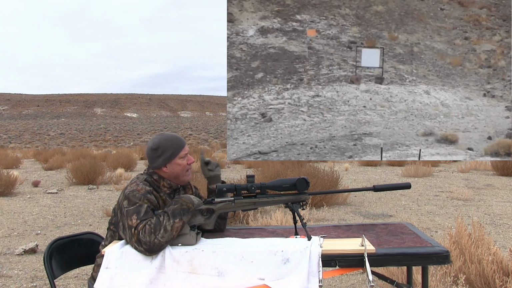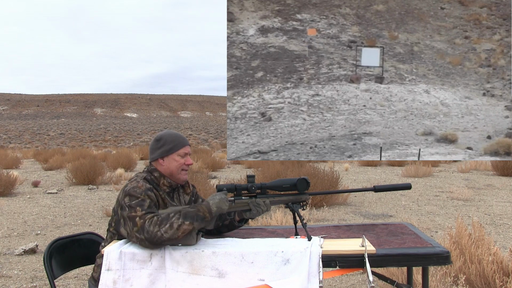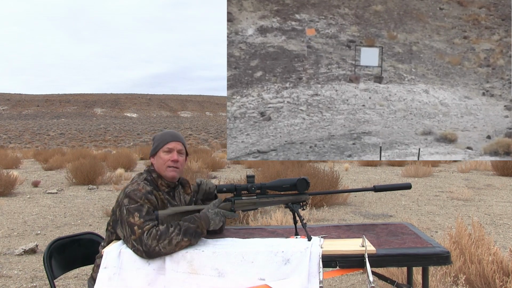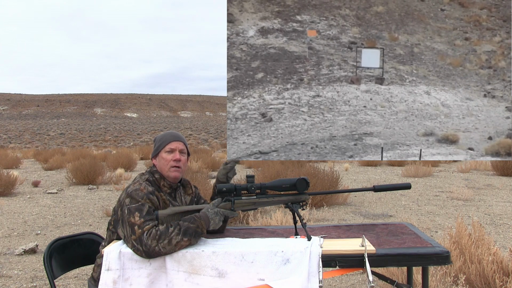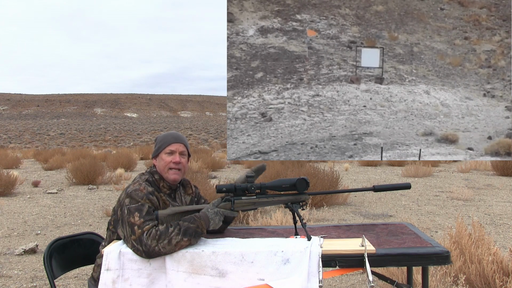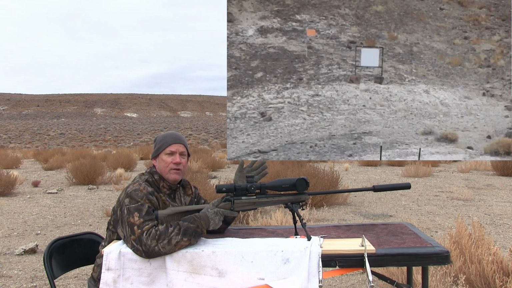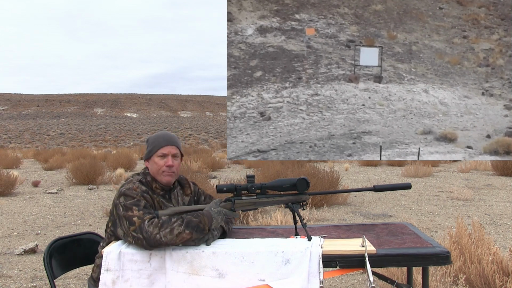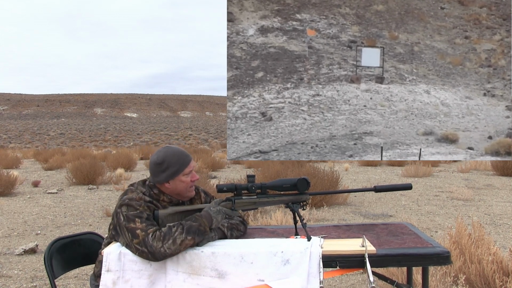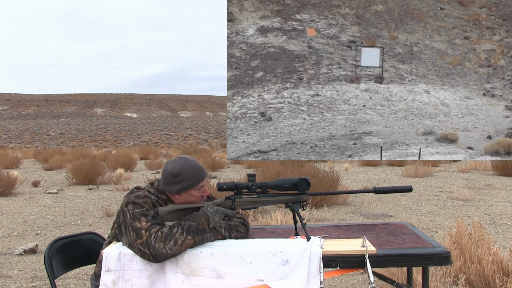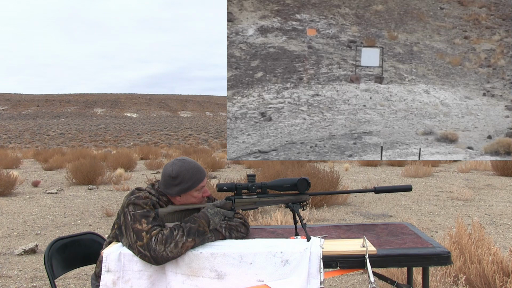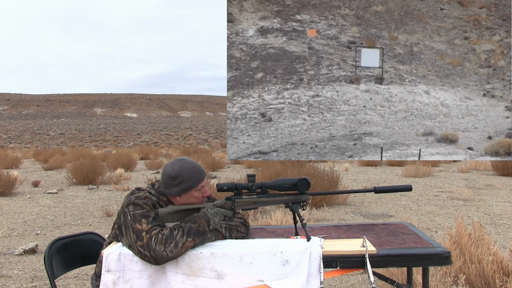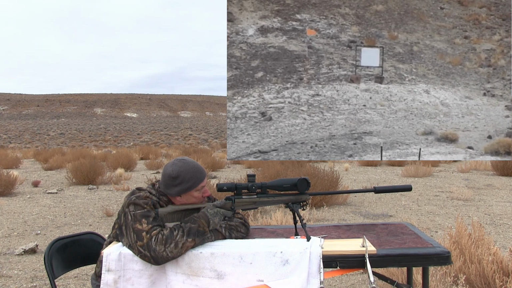All right, so I got the long range camera up on it. I also made sure my zero at 100 yards was set again today. I'm going to do that with all my rifles. I'm just not going to show it on camera because it's kind of boring. So here we go at my 800 yard target, and you can see that little wind flag up there. The wind's blowing from the left to the right. I'm hoping I'm compensating enough.